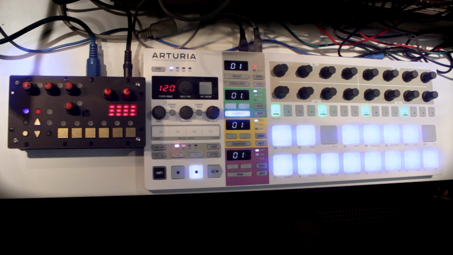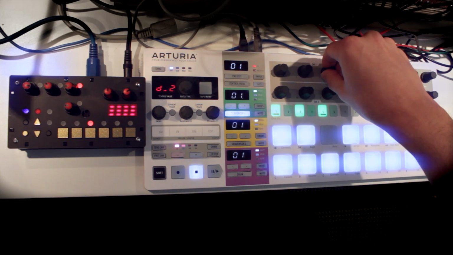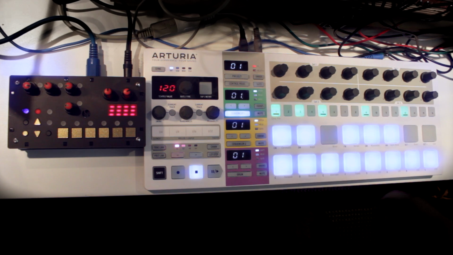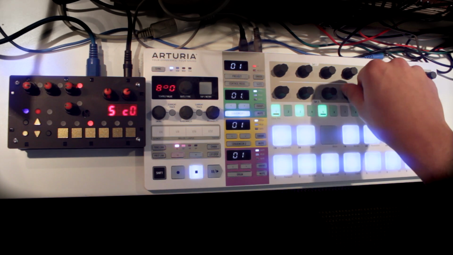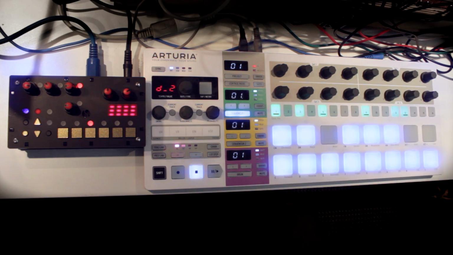Okay, let's choose another sample. For step 3, let's see what we have. Yeah, let's use that one. And also for step 12. Okay, now those are all percussion samples, so now let's add a little melodic part in there.